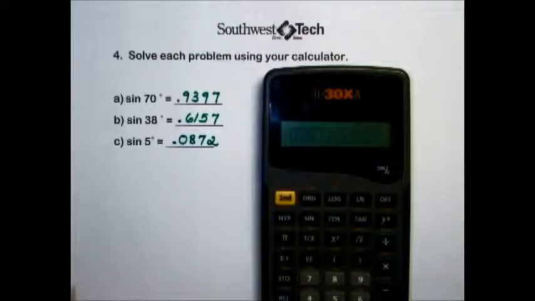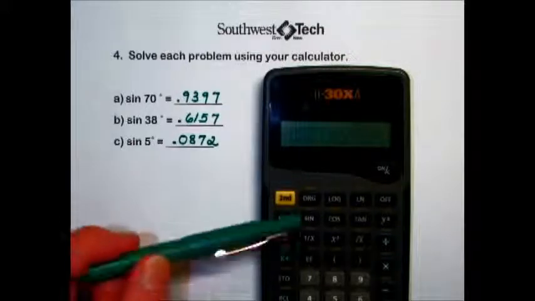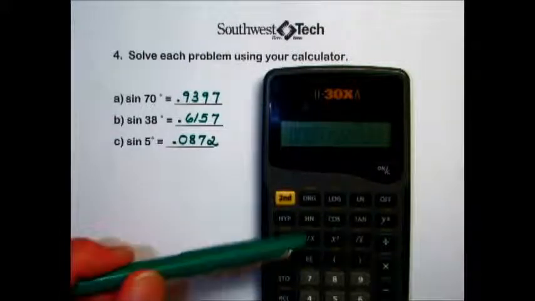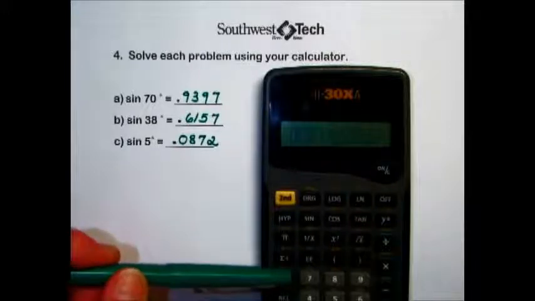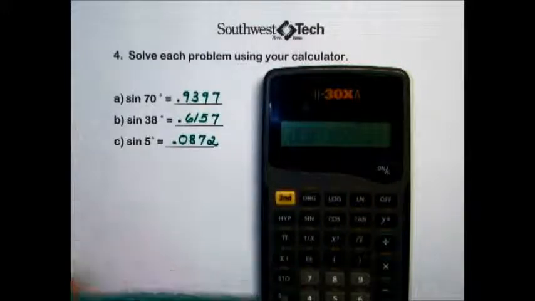Some other calculators calculate differently, and they follow a procedure called direct algebraic logic. In those calculators, if this method isn't working for you, then your calculator is of this other variety, where you would hit the sine button first and then type the angle measure and most likely hit the equals key to give you the ratio that you're looking for.